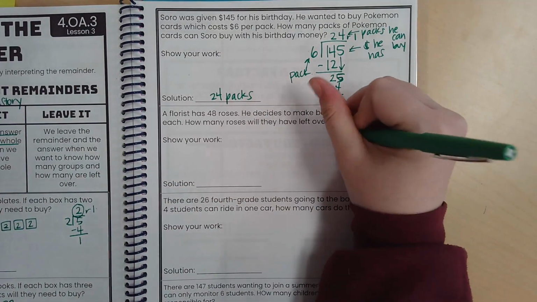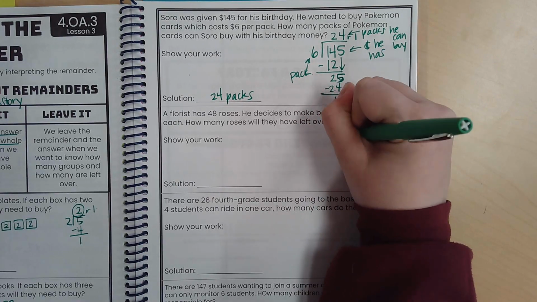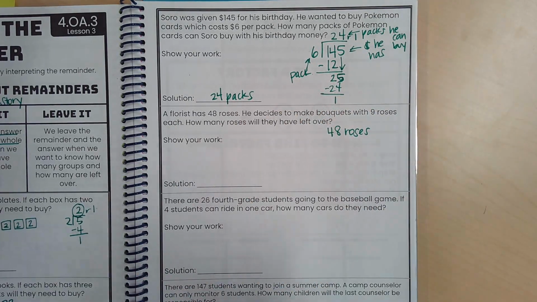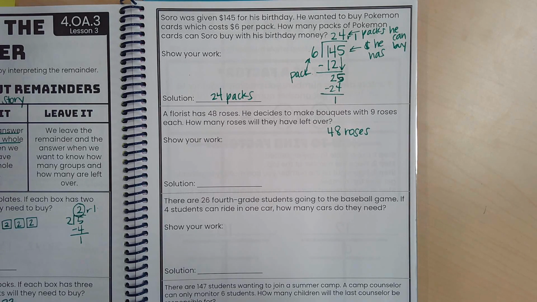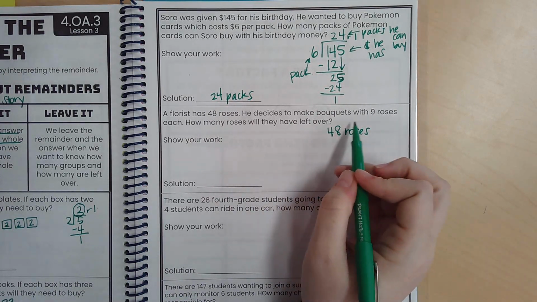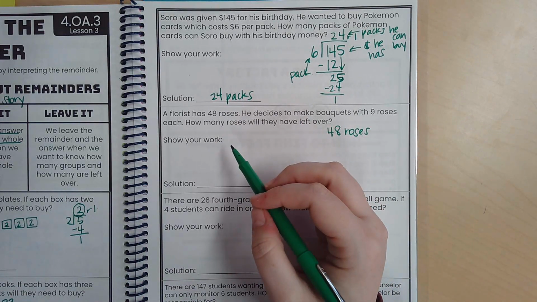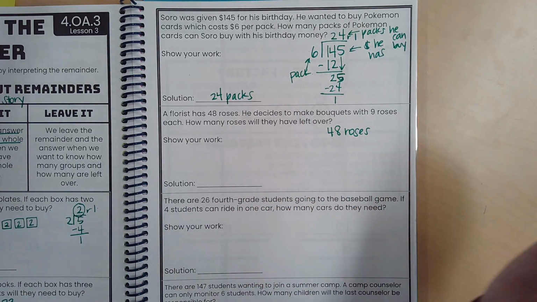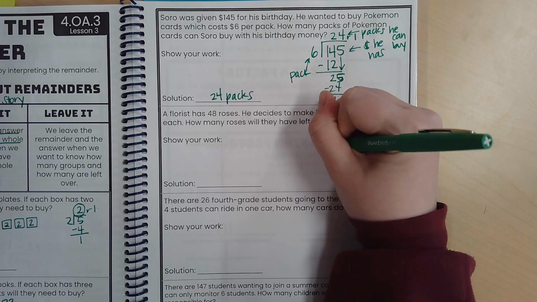A florist has 48 roses. So that's how many he has. You've got to envision a room, usually they're cold, right? And it's like a fridge, and he's got 48 roses in there. He wants to make bouquets with 9 roses in each. How many roses will they have left over? So this time, we'll do circles.